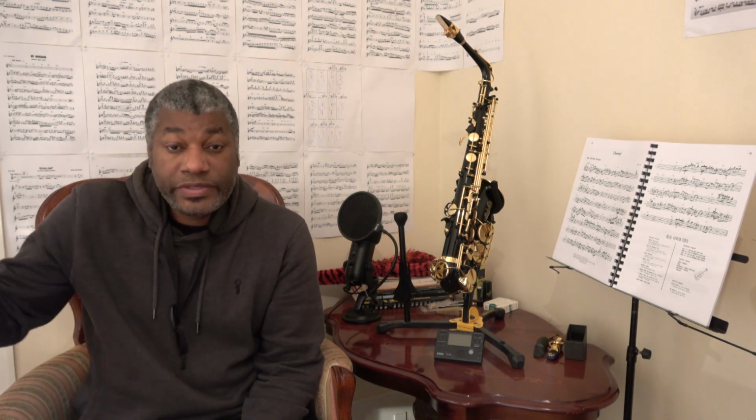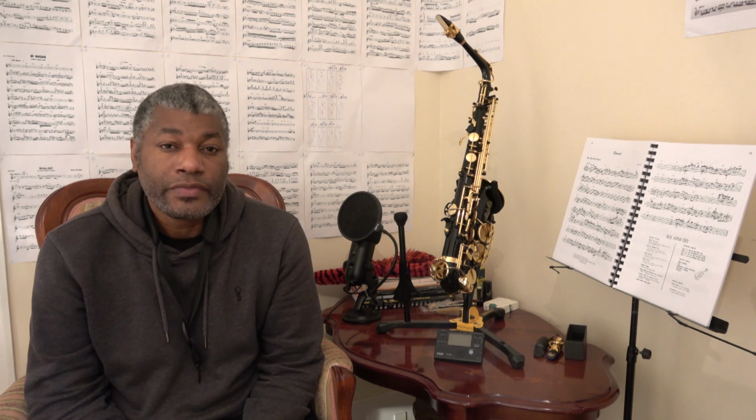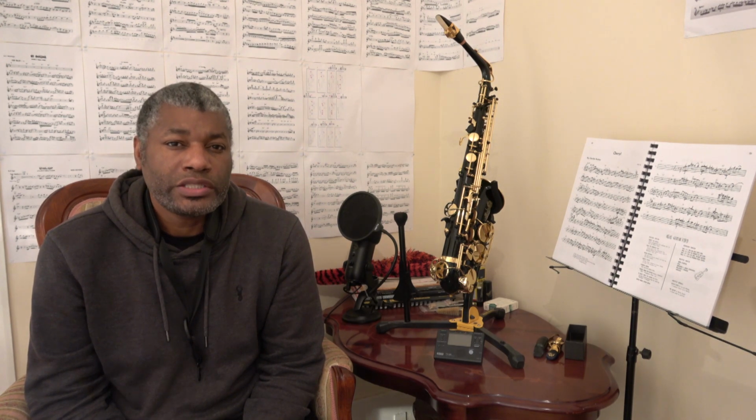Obviously, you want your vibrato to be even, so it might be a good idea to practice with a metronome to make sure that your vibrato is symmetrical and even and regular. And then once you're good at that, you can increase the speed. But it is always good to listen to other artists, good artists that actually have a good vibrato, and then try to imitate what they do.